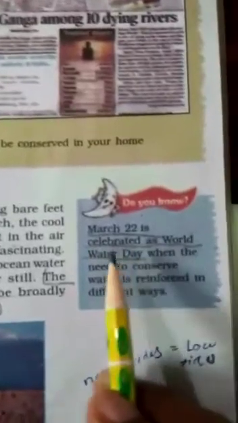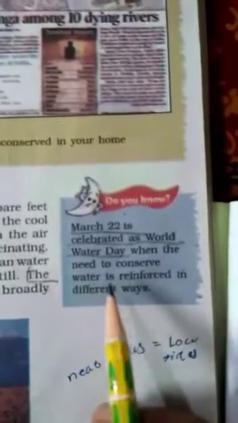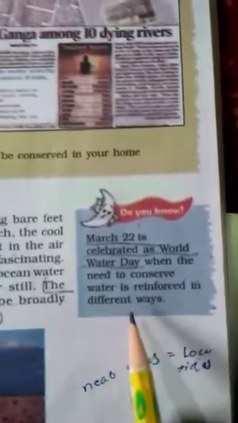March 22nd is celebrated as World Water Day, when the need to conserve water is reinforced in different ways.